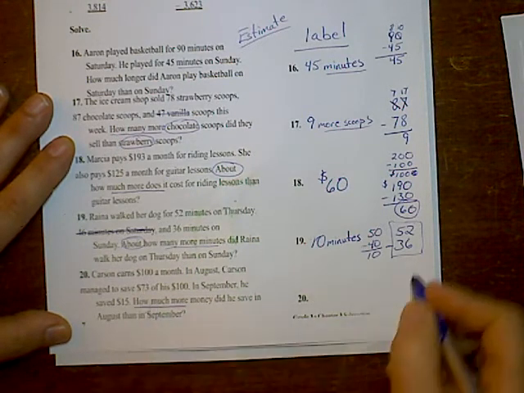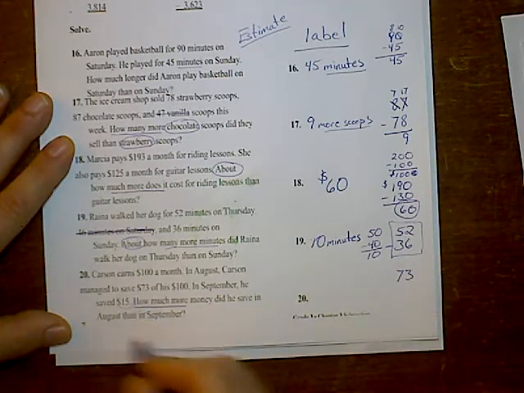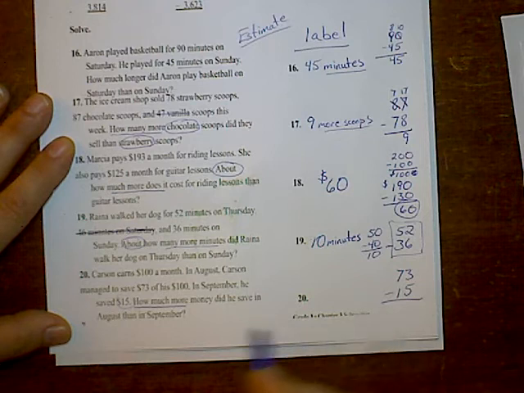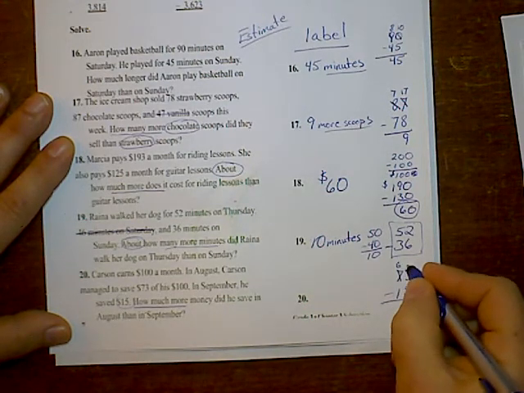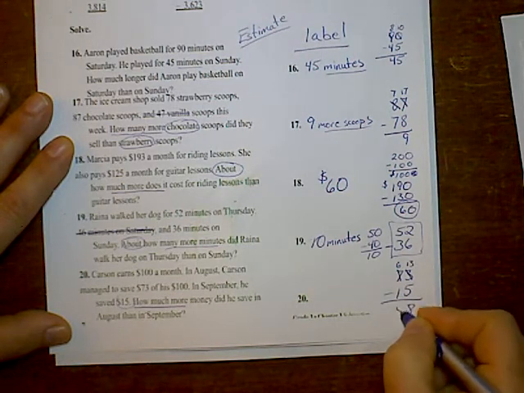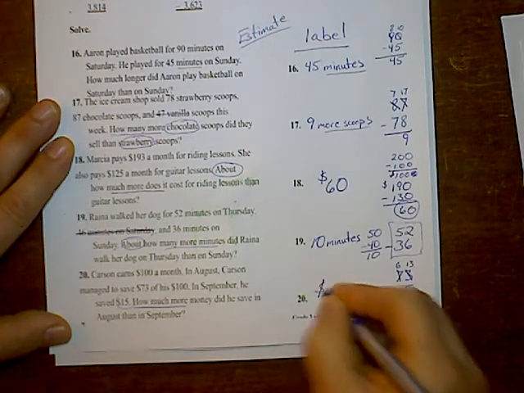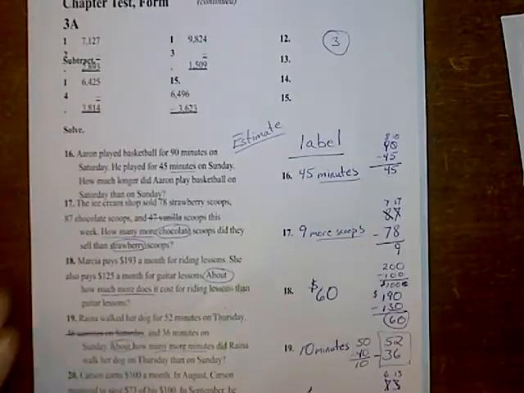Well, he saved 73 in August, and he saved 15 in September. So I will subtract those. 13 minus 5 is 8. 6 minus 1 is 5. 58. So $58.